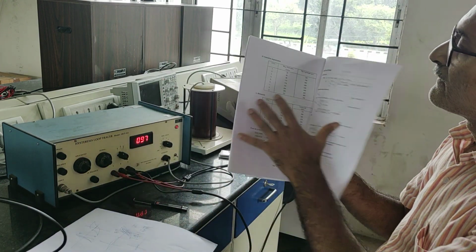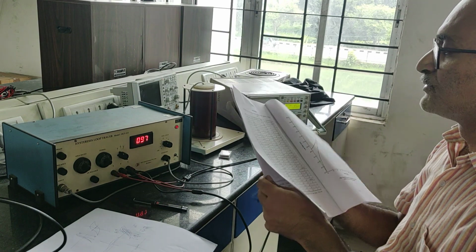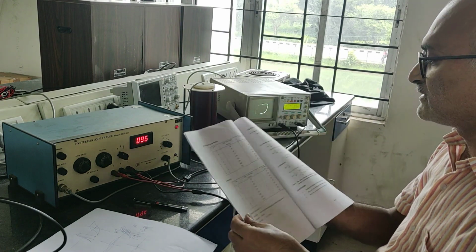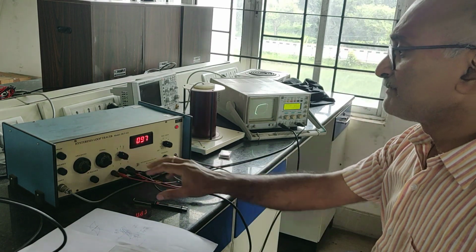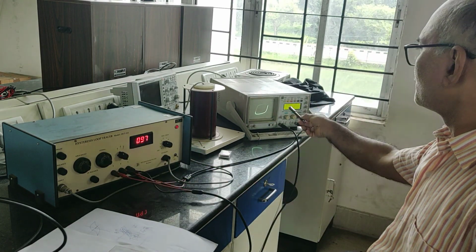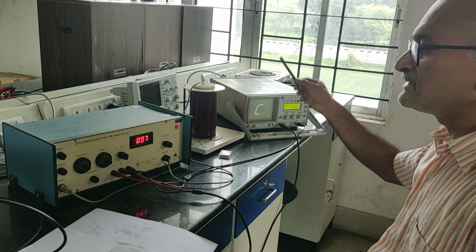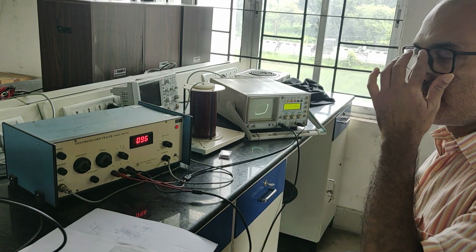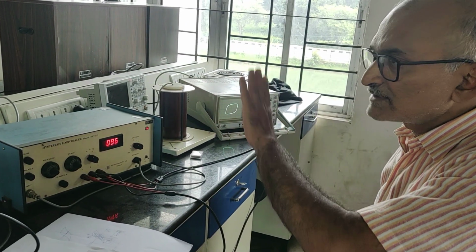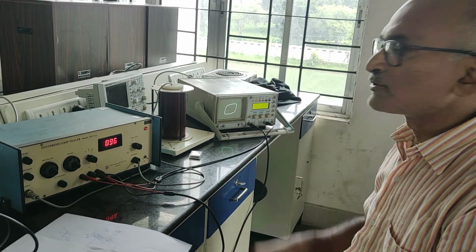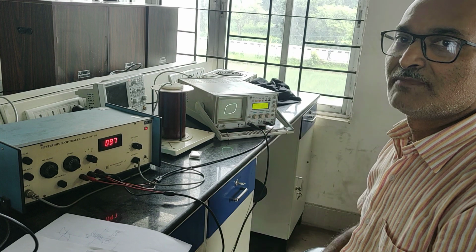Basic attributes to be noted down are these factors, and from these input parameters and the output estimates or measurements, ultimately we can figure out the required coefficients, and then the retentivity and the coercivity of the material being used.